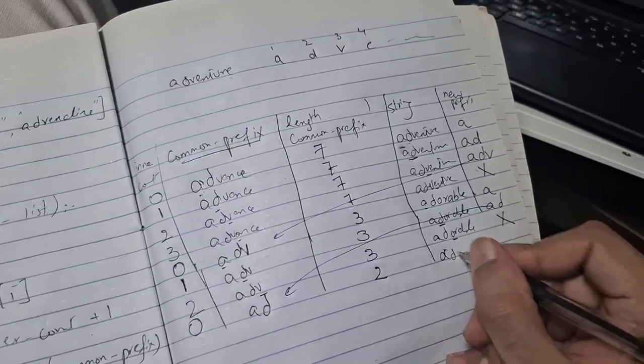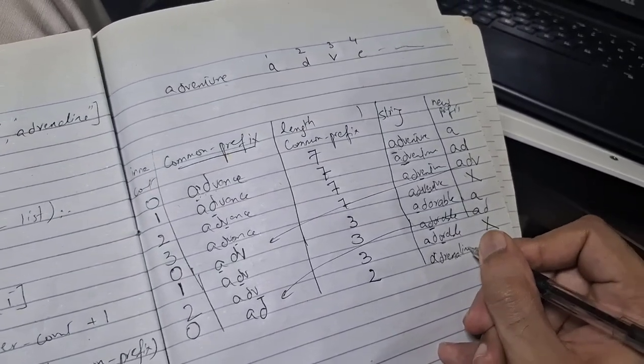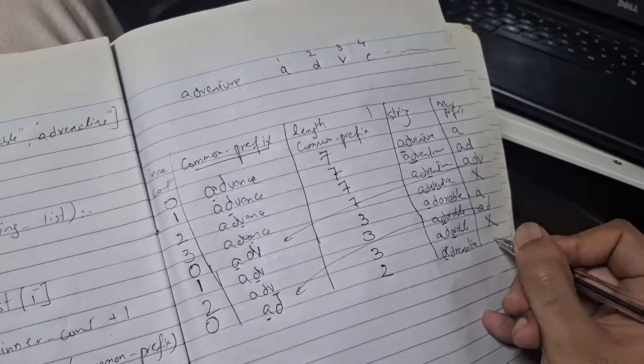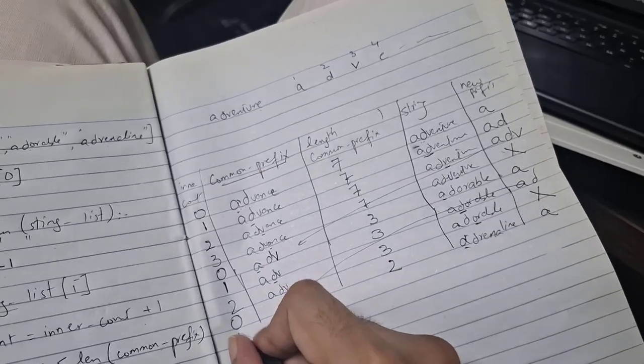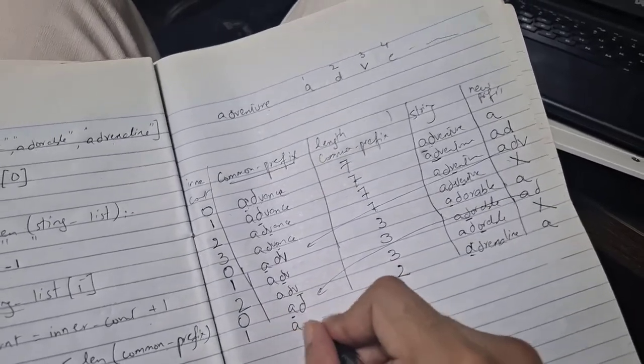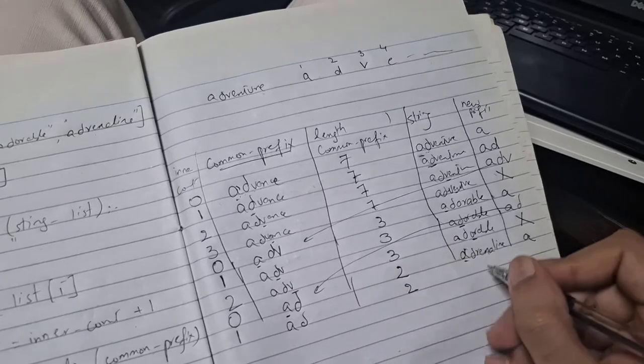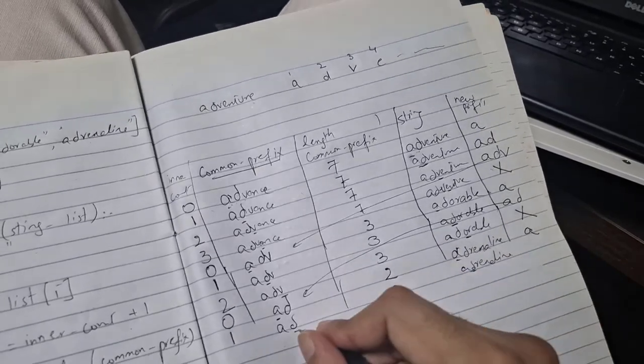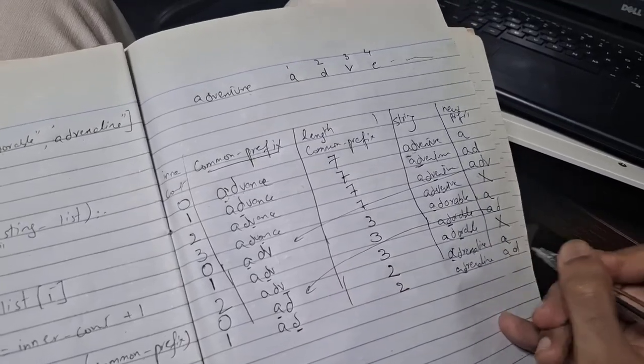Now we would be comparing adrenaline. So A is common in here, so the new prefix would become A. In the next inner count, AD, the length is 2. We would be comparing D with D, it is also common, so AD would become the new prefix.